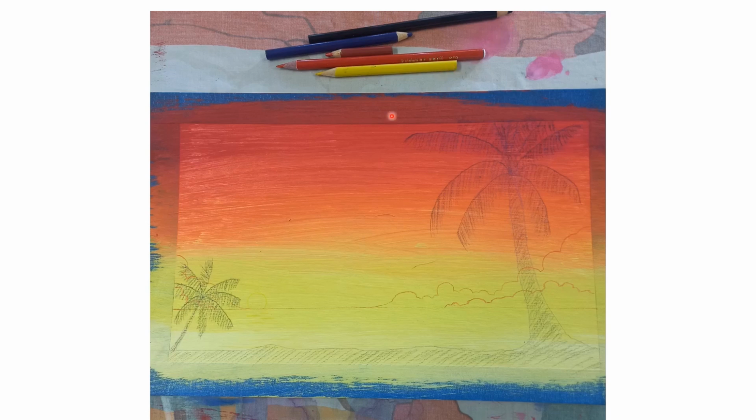Yellow for our sun, orange for our clouds and horizon, red for our smaller clouds, violet, also known as purple, for our large coconut tree and land, and black for our smaller coconut tree.